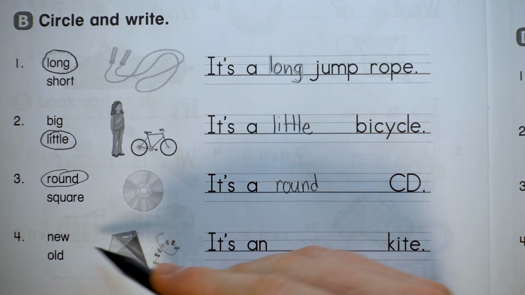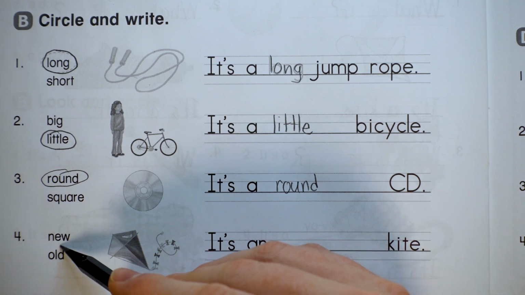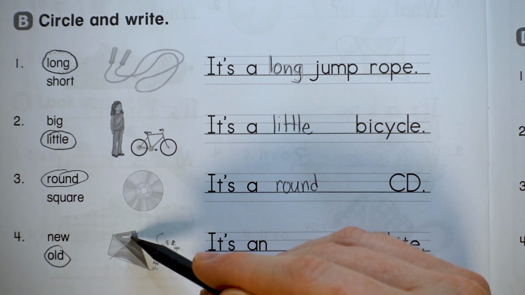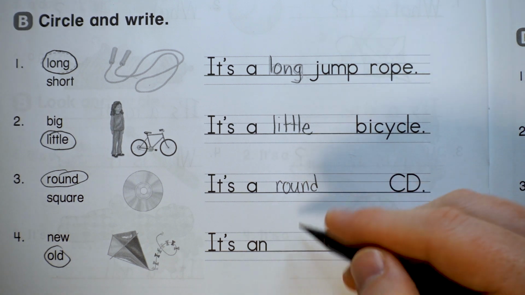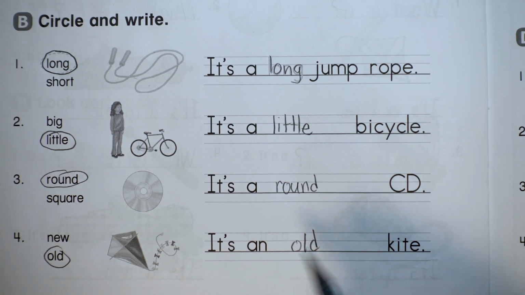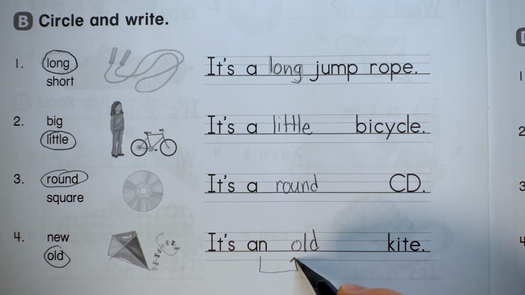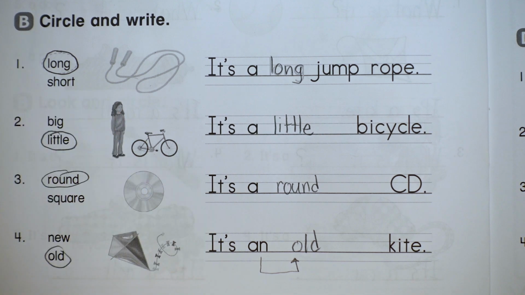Number 4, new or old? Old. There's a big hole in the kite and it's ripped here too. So we can say it's an old kite. Does anybody know why we say an? Because old starts with a vowel sound. Good job. Part B is done.